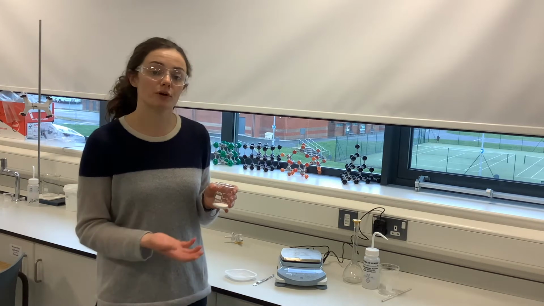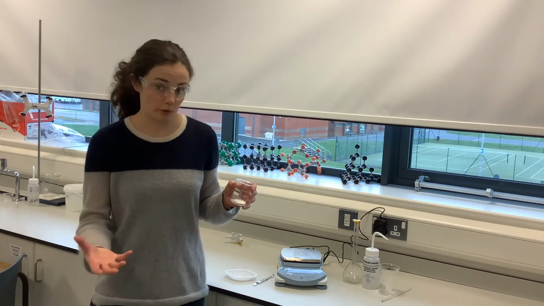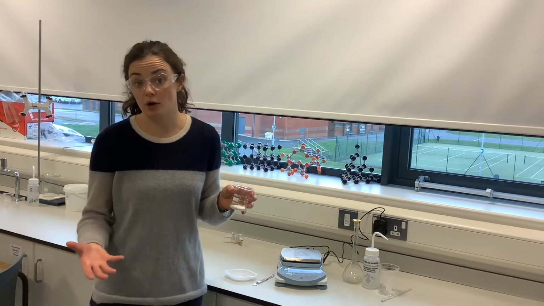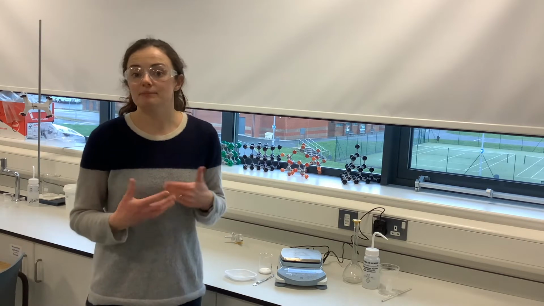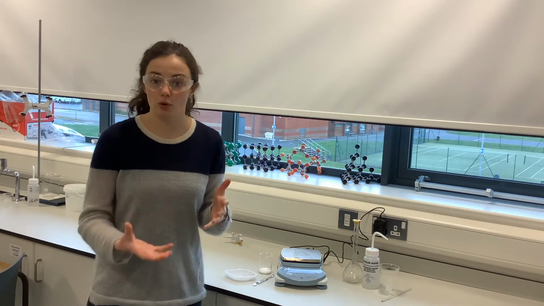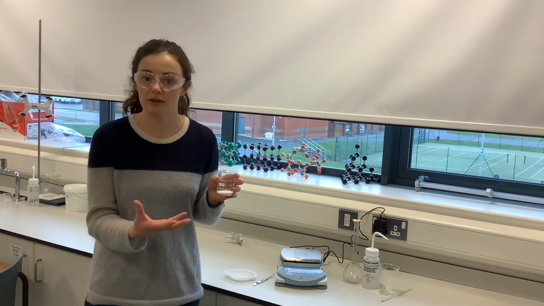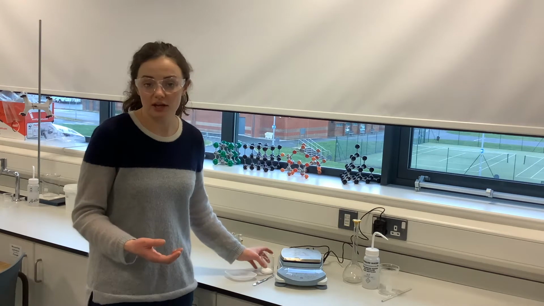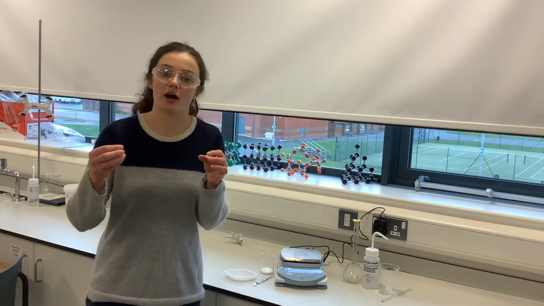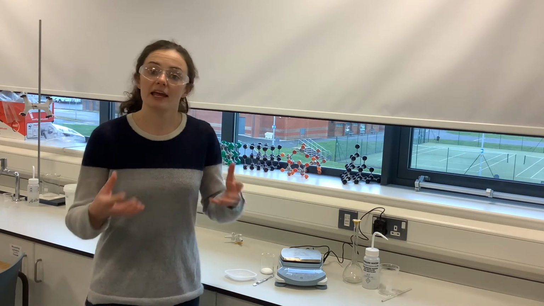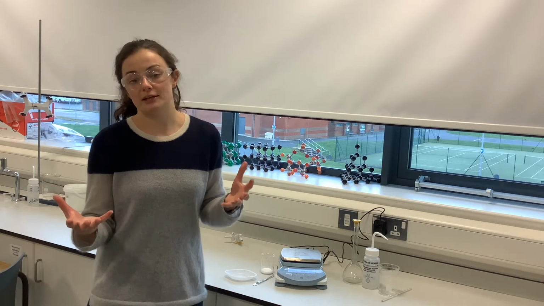In this example, we're using hydrated sodium carbonate, but we don't know how many water molecules are bonded to the sodium carbonate. So what we want to do is measure out and make up a solution where we know how much of the hydrated sodium carbonate we started with. Making up the solution will cause the water of crystallization, the waters that are bonded to the sodium carbonate, to break off from the sodium carbonate molecules.